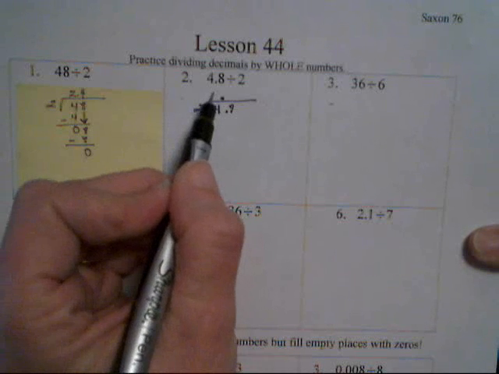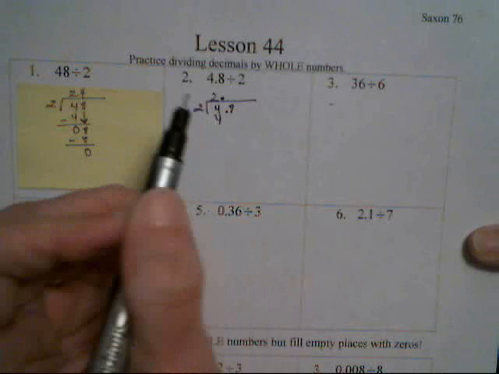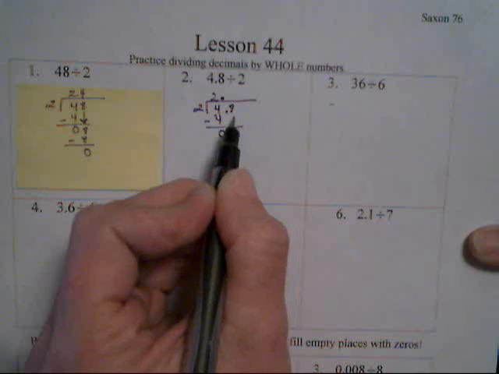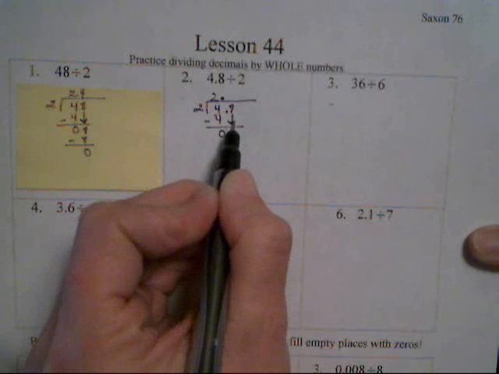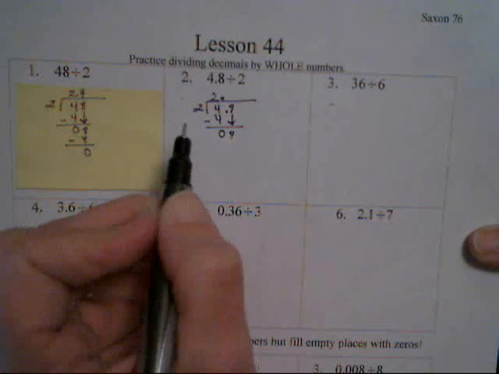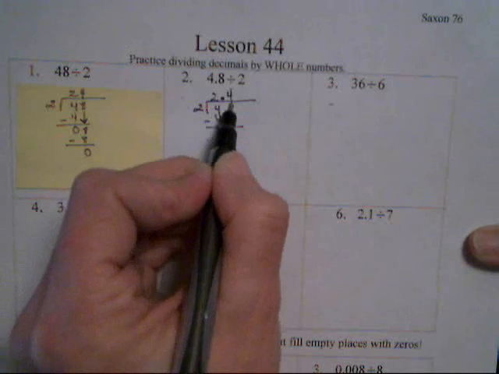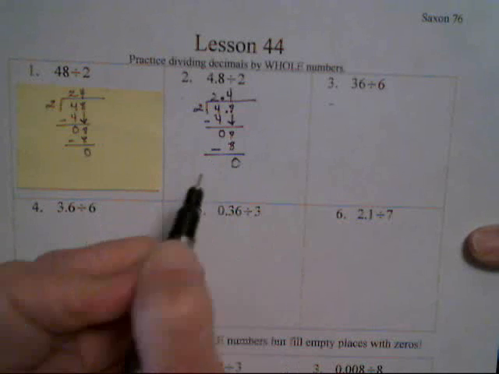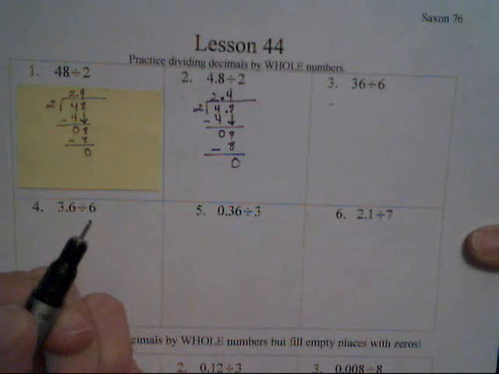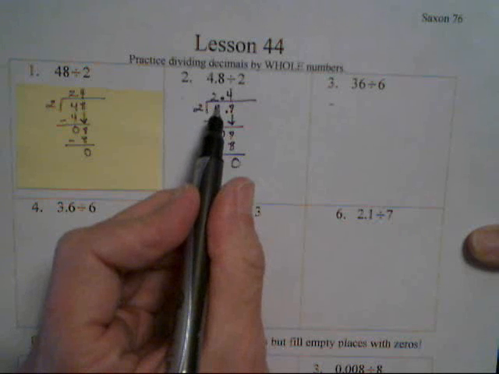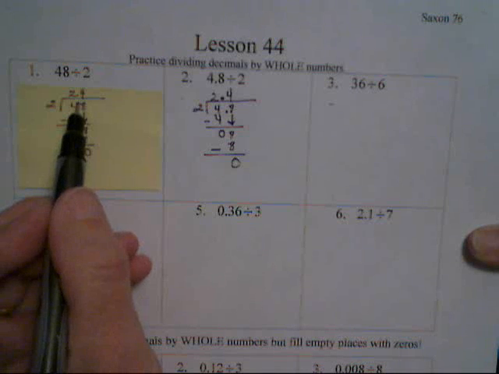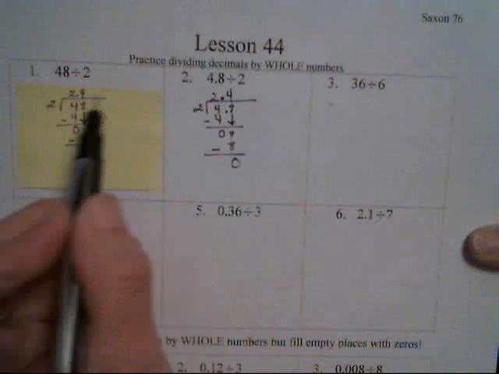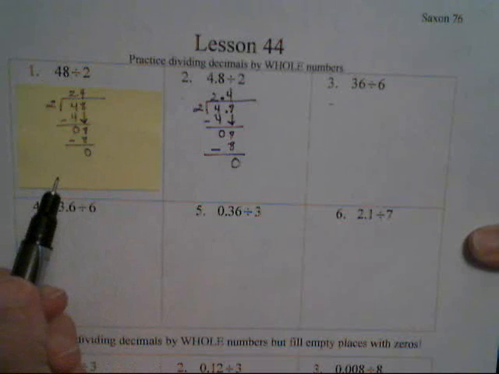2 goes into 4 twice. 2 times 2 is 4. I do my subtraction. 4 minus 4 is 0. What do I do next? Bring down my 8. And then 2 goes into 8 4 times. 2 times 4 is 8. Do my subtraction. 0. And it's done. So the answer to number 2 looks similar to number 1, except it's a multiple of 10 here, because here I have 2.4, here I have 24.